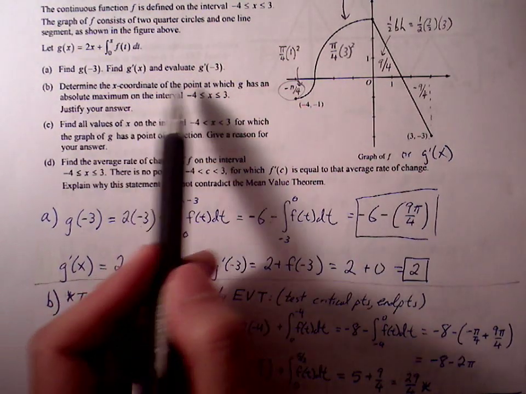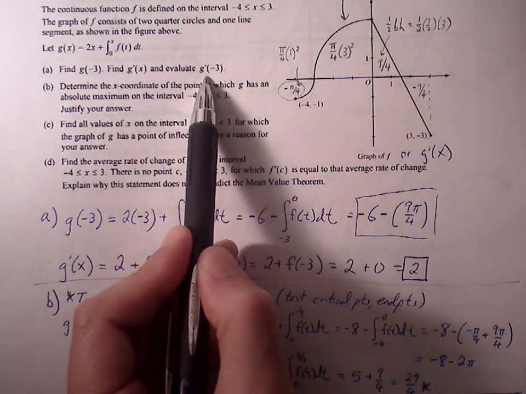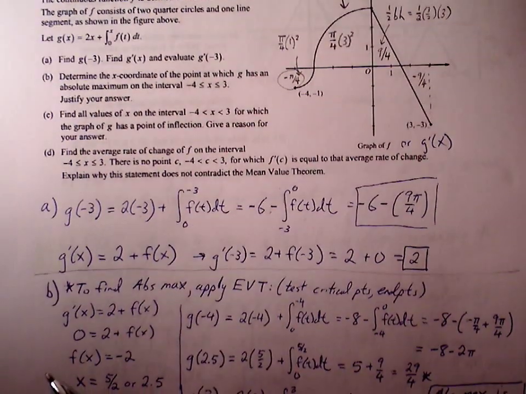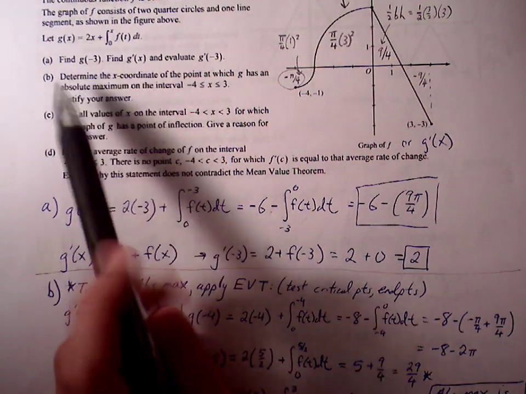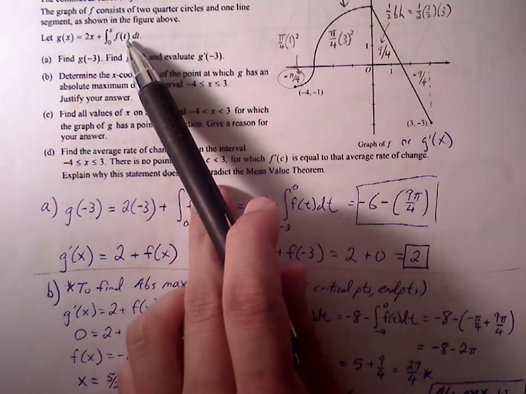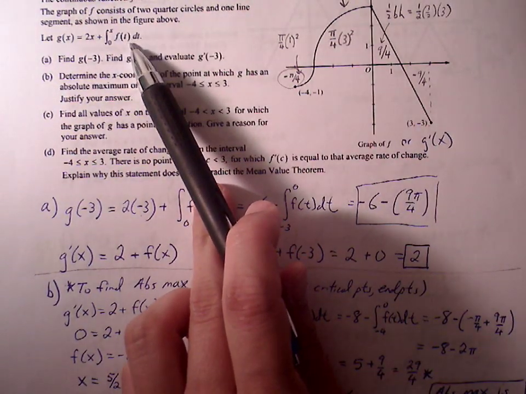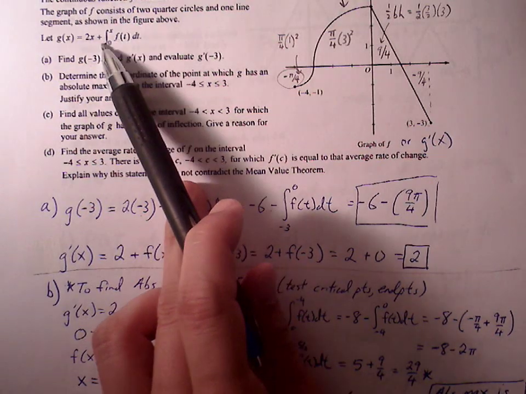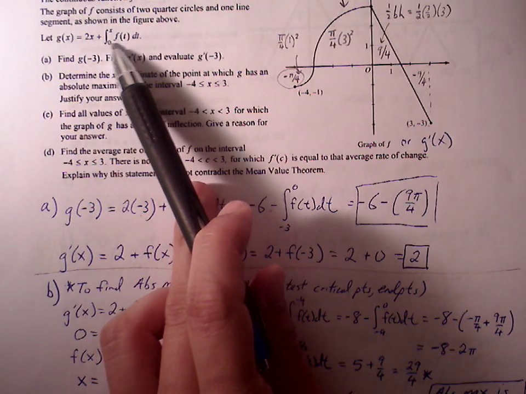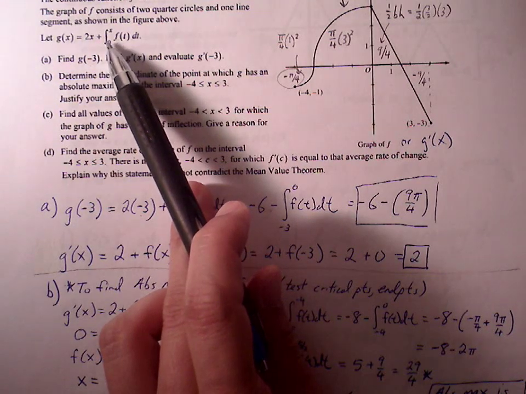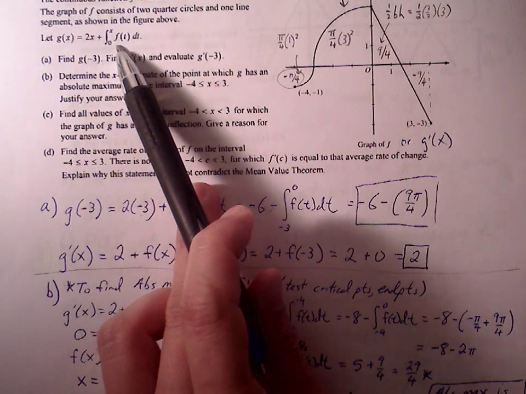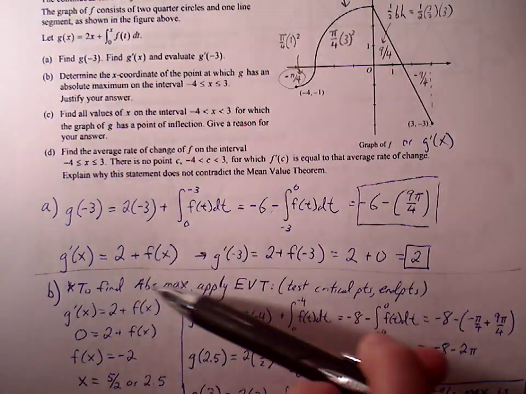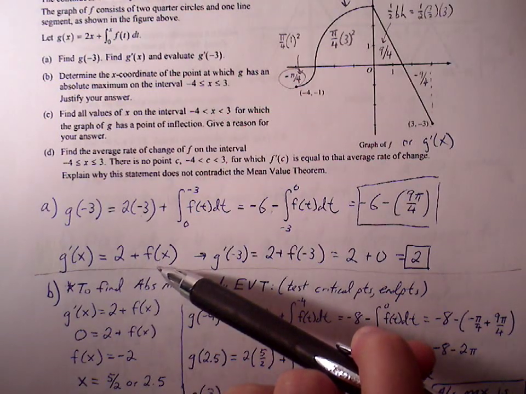For the next part of A, it says evaluate g prime of -3. But before we can find g prime of -3, we first have to find the derivative, which is g prime of x. So if you look at our g function, we find the derivative of each term, so 2x becomes 2. And the integral of f will bring us back down to f, right? Because if the antiderivative of f is the function, then if I find the derivative of this expression, this will remove the integral and bring us back down to f of x. So our derivative is 2 plus f of x.